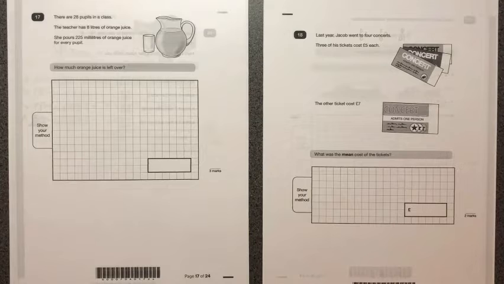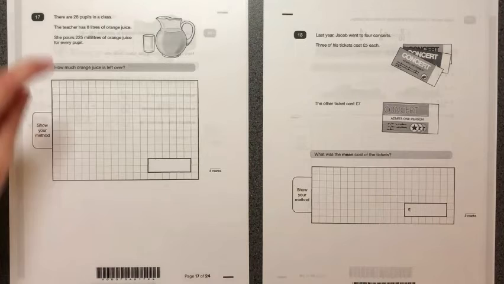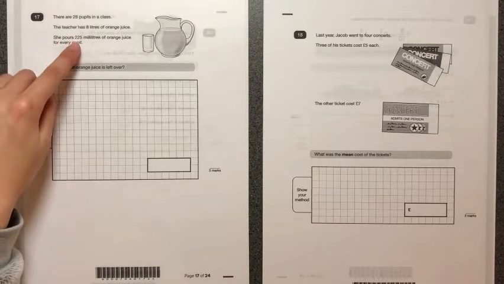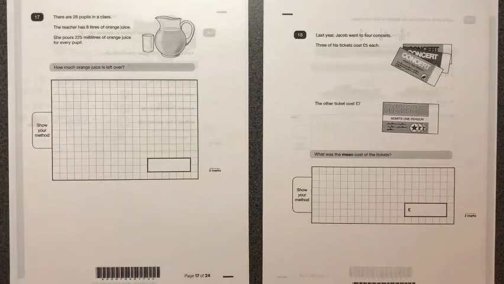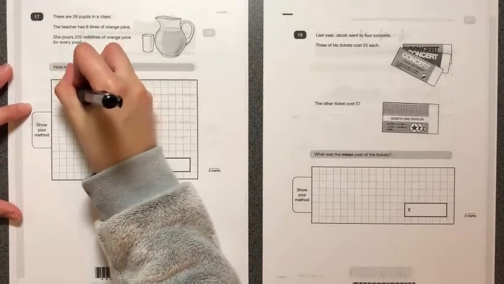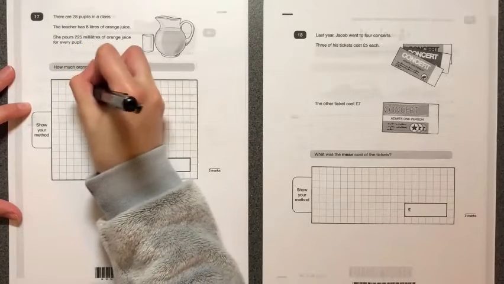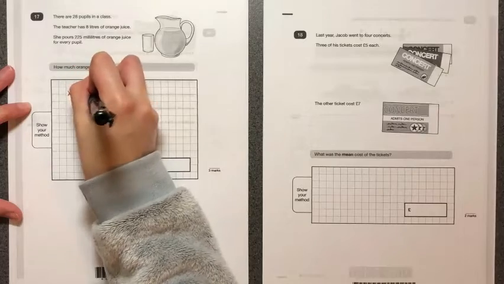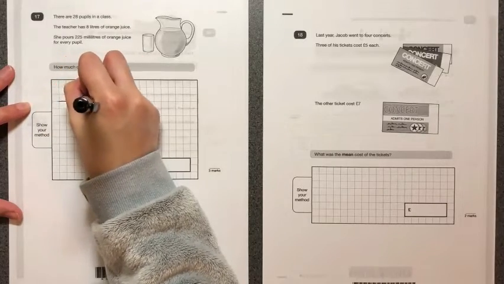If she is pouring 225 millilitres of orange juice for every pupil, and there are 28 pupils, that means that we need to times 225 ml by 28 pupils. We're going to use a column method. 225 times by 28, like so.